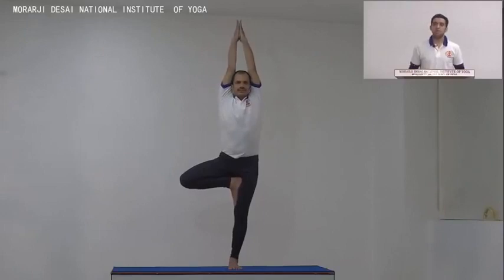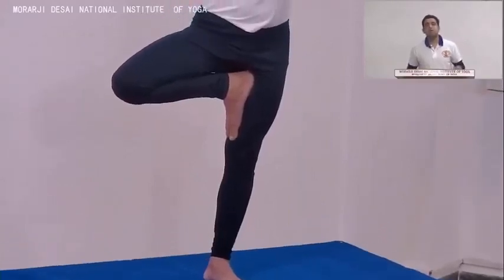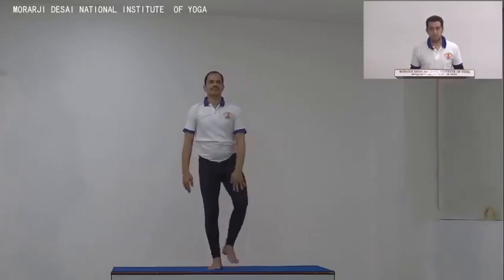Very good. Check the alignment. Very good. Place good pressure on the big toes. Don't lift your big toe. Slowly bring your arms down. Now right leg down. We will repeat this practice on the other side. It means with the left side.